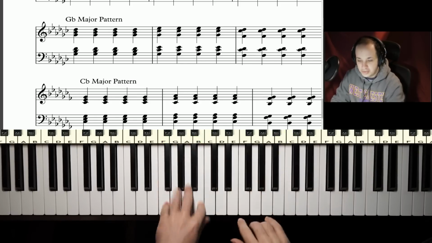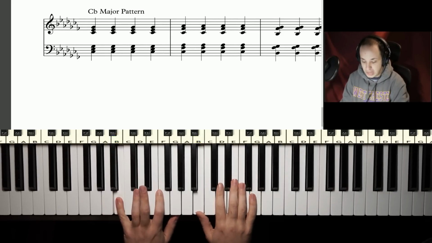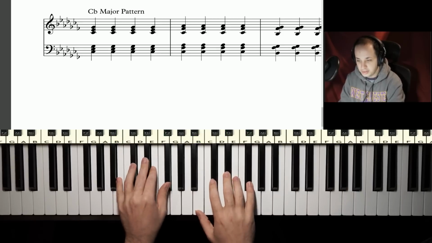And then you go to the C flat major pattern, which is all the flats. So C flat, which is actually, it looks like B, have E flat, G flat.